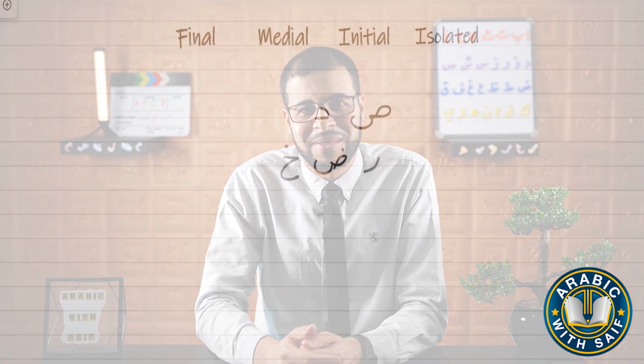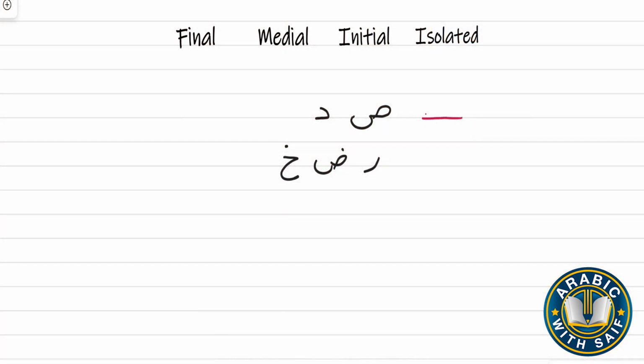Okay, now I will show you some isolated letters and you try to form two words. And if you have any question, please write it in the comments. I'm always ready to answer. Saad and Dal. Try to connect these two letters to form a word. Ra, Daad, and Kha. Try to connect these three letters to form one more word.